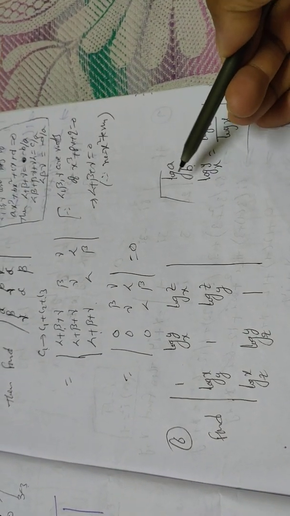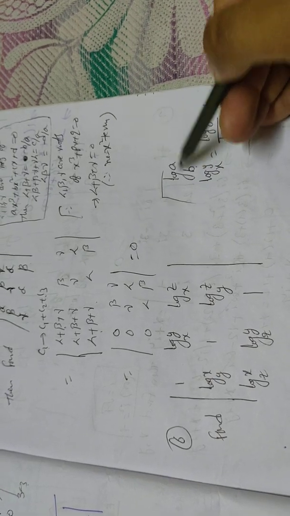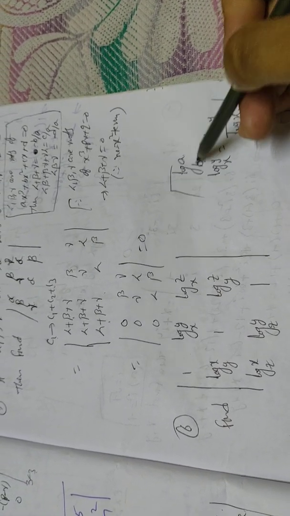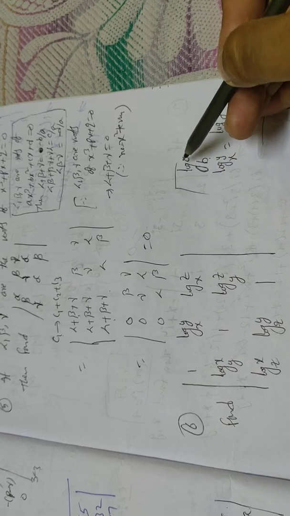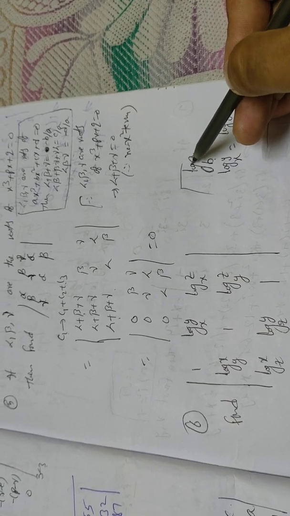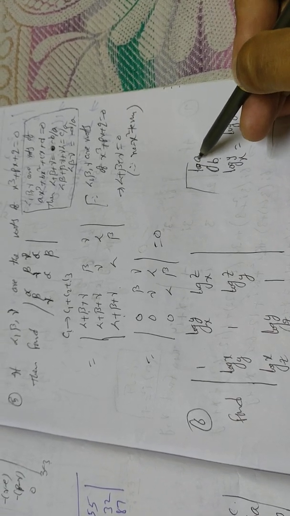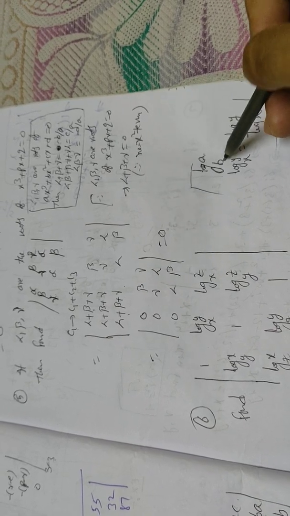How to call the logarithm is also important. This you call log a to the base b. The base should be at this curve, and this domain should be at this top. This you call the domain. Log a to the base b.